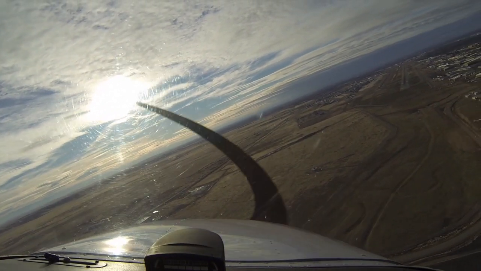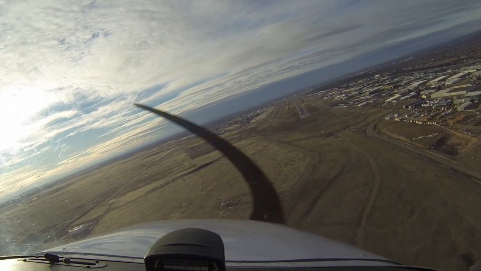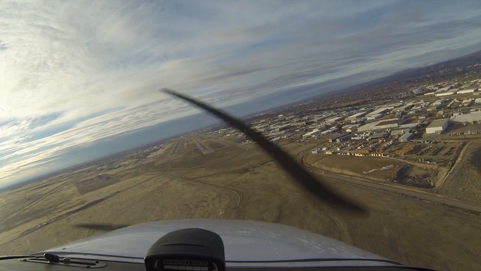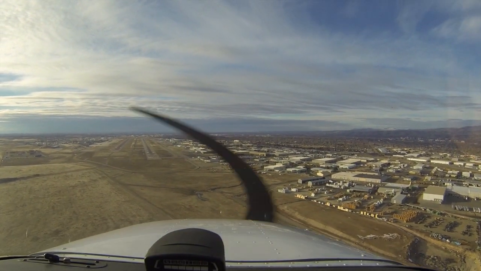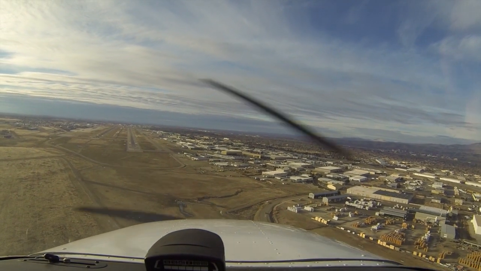A little high. You're overshooting it just a little bit. That's okay. Just keep your bank in there. Okay, there we go. There's no one on that runway. Now, if you were to overshoot like that with traffic on that side, that would be considered an incursion. Right. So we'll come in with some more flaps. Yep, get them all in there.